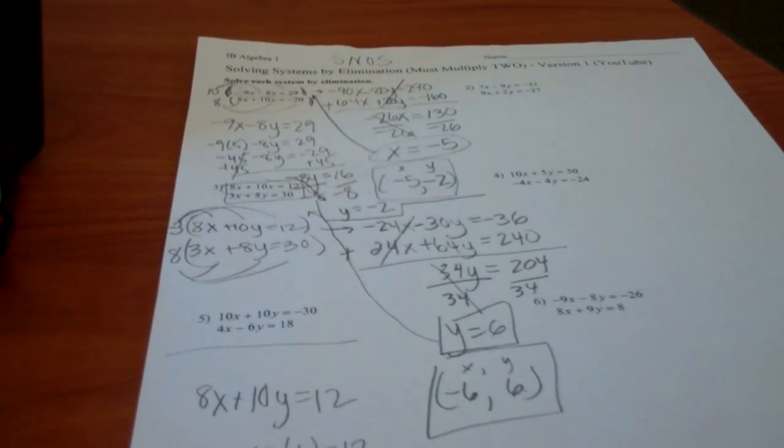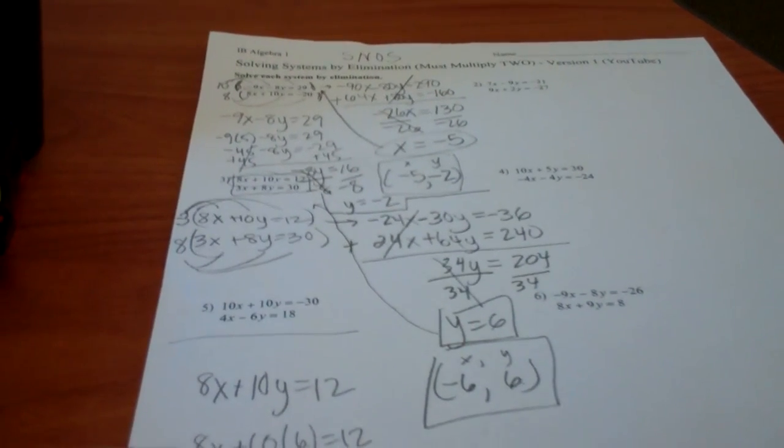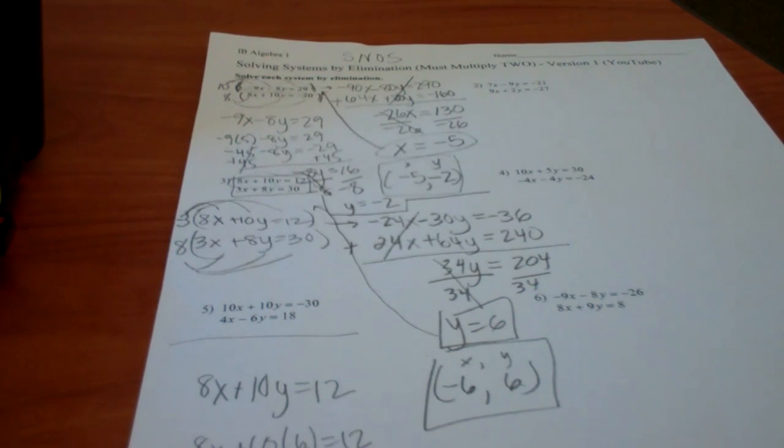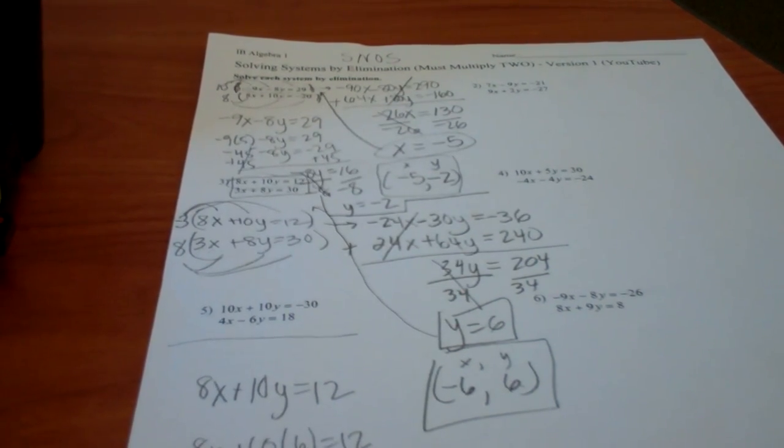That's where they meet. A little messy today, but this is how you do it. Again, it is a challenge. These are challenge ones, and it will be a challenge on the test. So try it. Good luck.